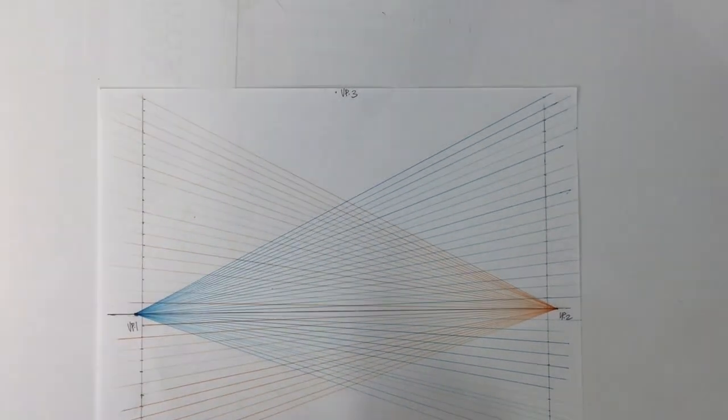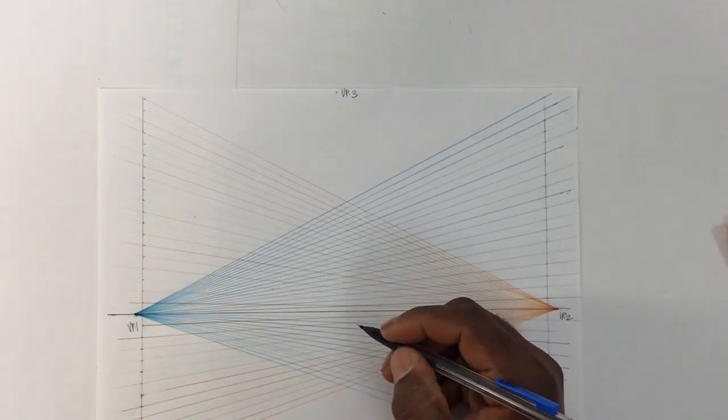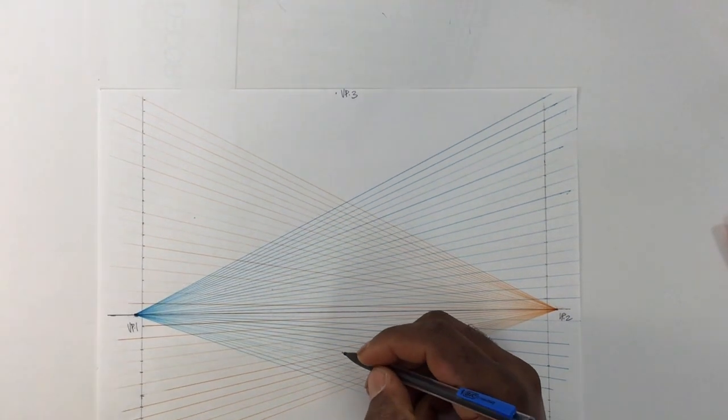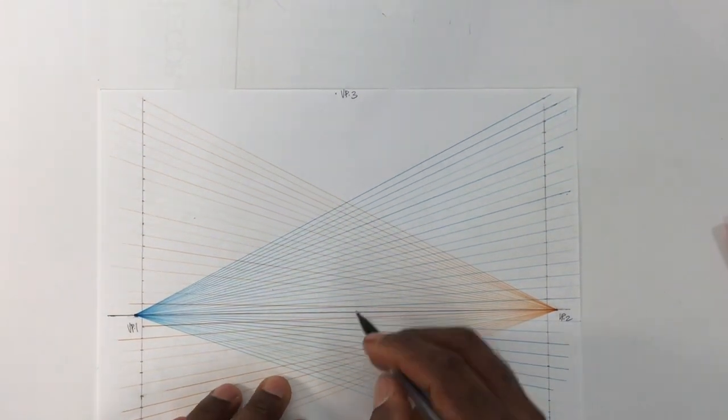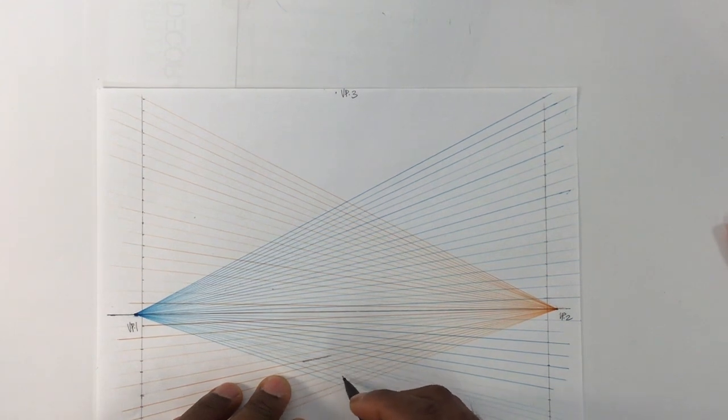a ruled version of this, and I'm going to just pencil in some boxes. Sorry, I'm bumping my camera again. Like that.